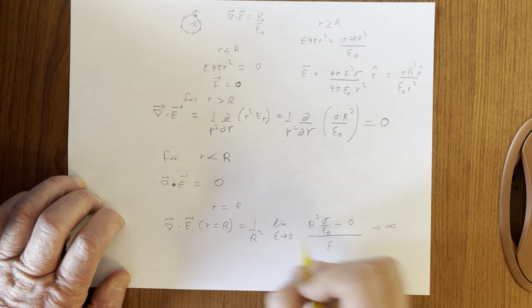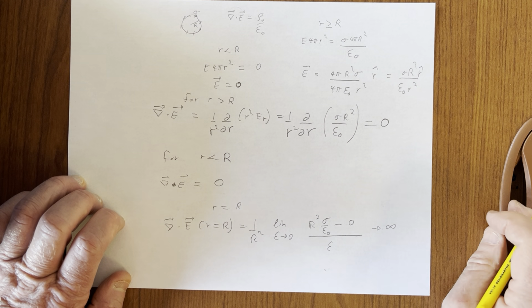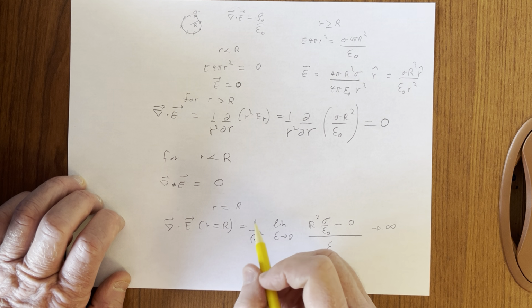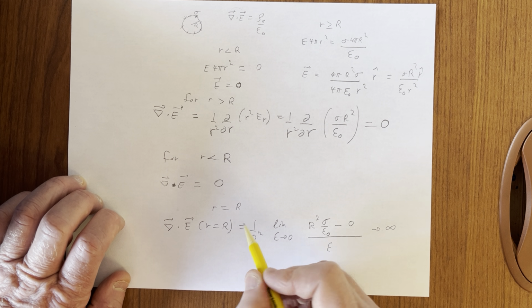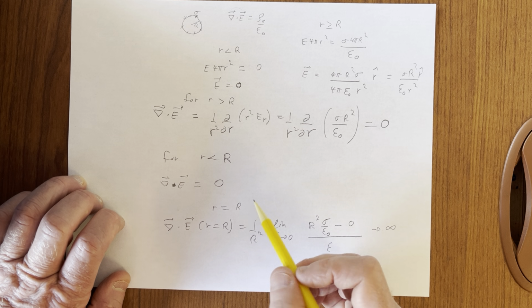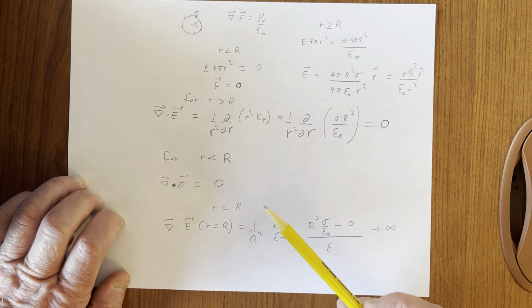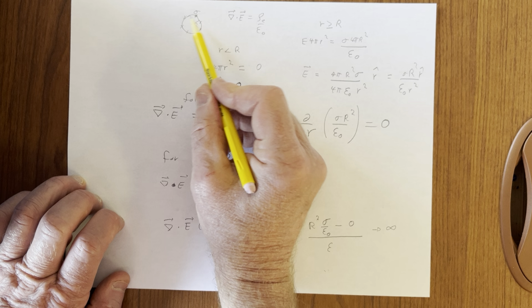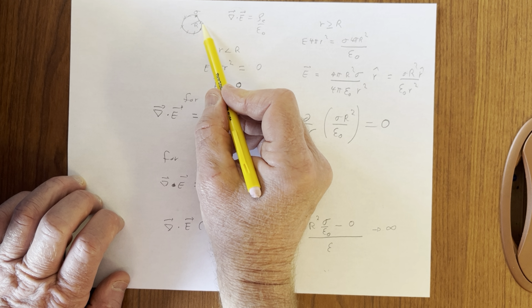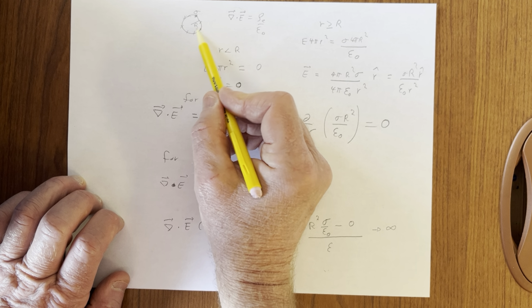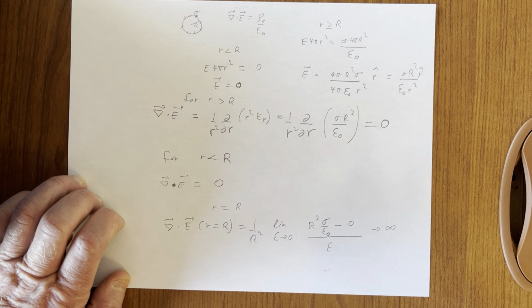So you always see these infinities when we have these distributions of charge over somewhat unphysical situations. This isn't a density. It's a perfectly thin shell of charge, which is a little unphysical.